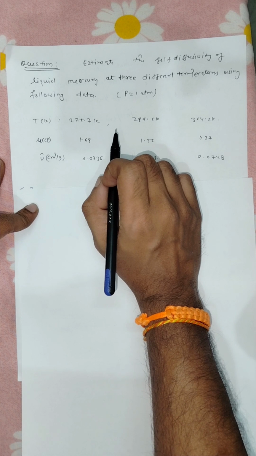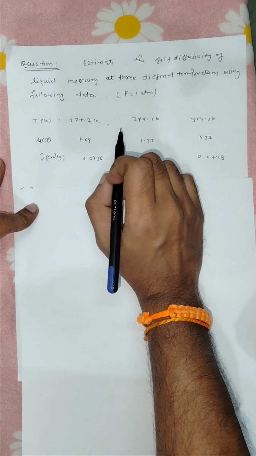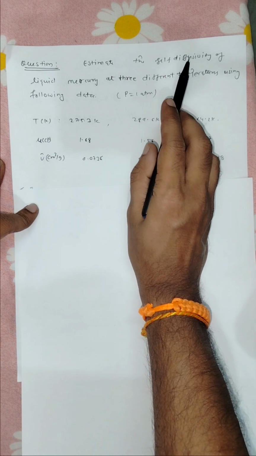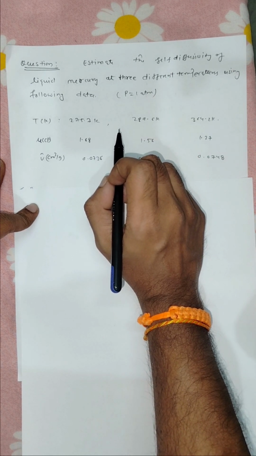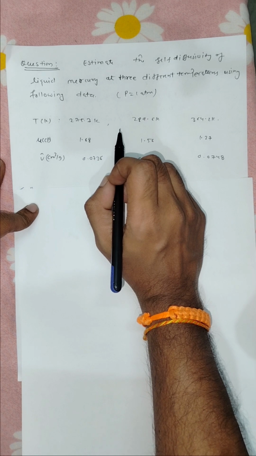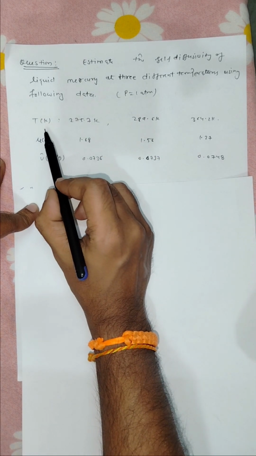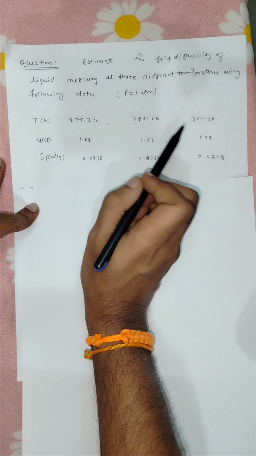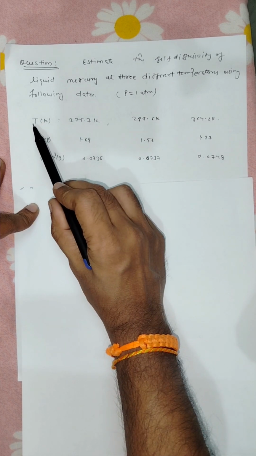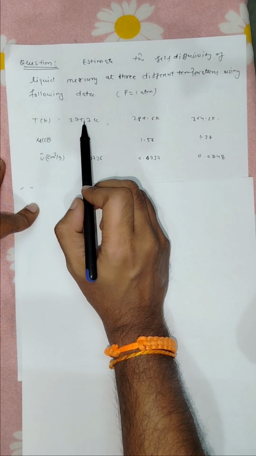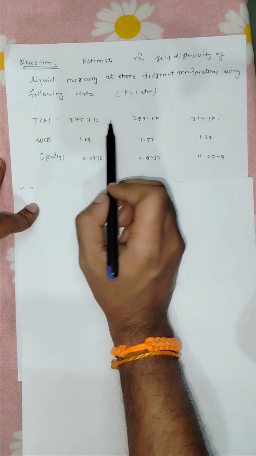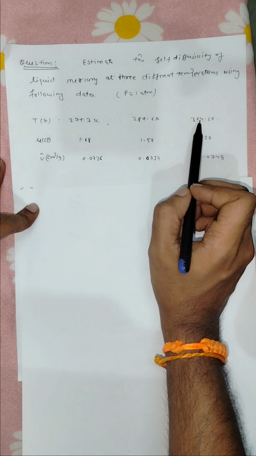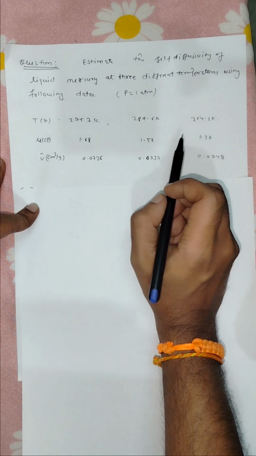So what do we have to do in this question? We have to estimate self diffusivity at different temperatures. What are all those different temperatures? This is given in this data. We can see these are the three different temperatures. First one is 275.7 Kelvin, 289.6, 364.2, and so on.